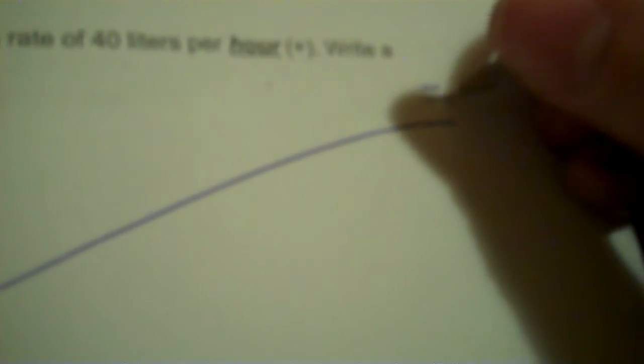Now make your function. So y started at 500, and the number we're adding every time is 40. So 40, but you got to put the dot x because we don't know how many times we're adding the 40. We're adding it every time there's an hour, okay? So times x. So 500 plus 40 times x equals y. There you go.